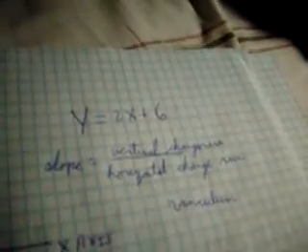Alright, so what is the vertical change? Well, that's rise. What is the horizontal change? That's run. Okay, so you have a ratio between vertical change and horizontal change, which is rise to run.